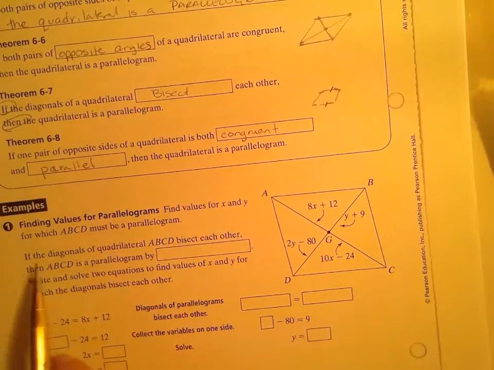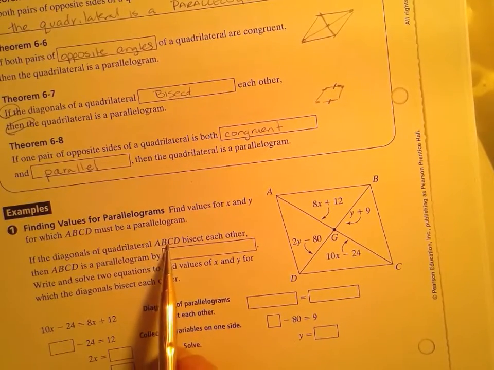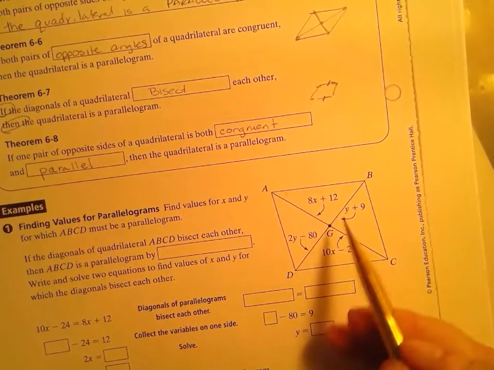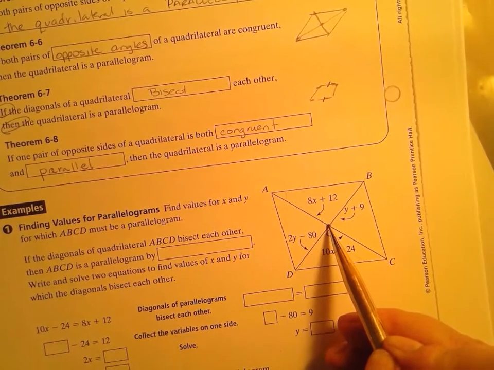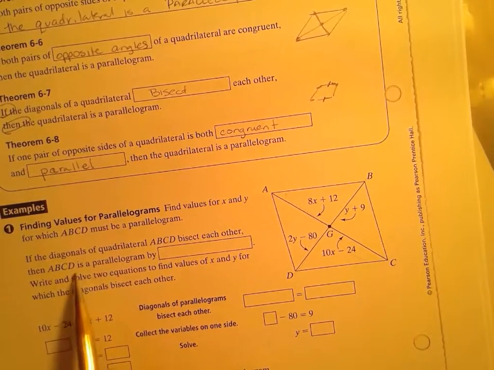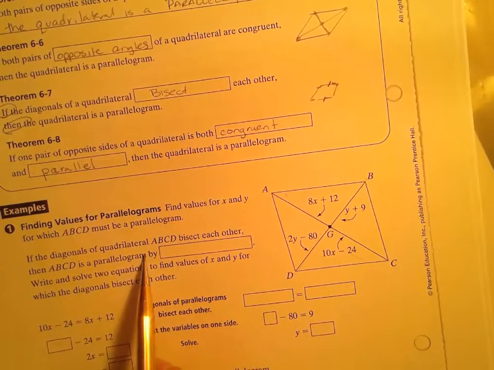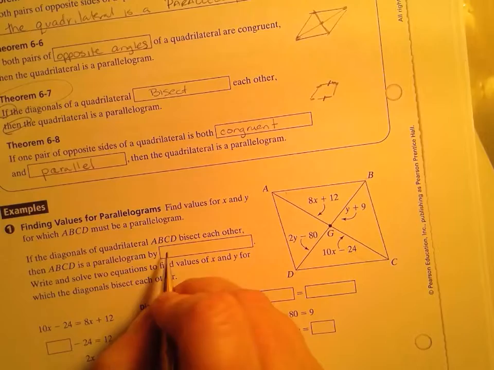So if the diagonals of quadrilateral ABCD bisect each other, and they bisect at point G, then ABCD is a parallelogram by theorem 6-7.